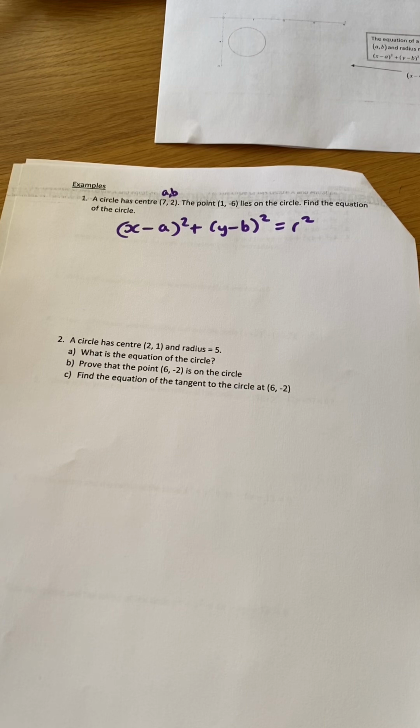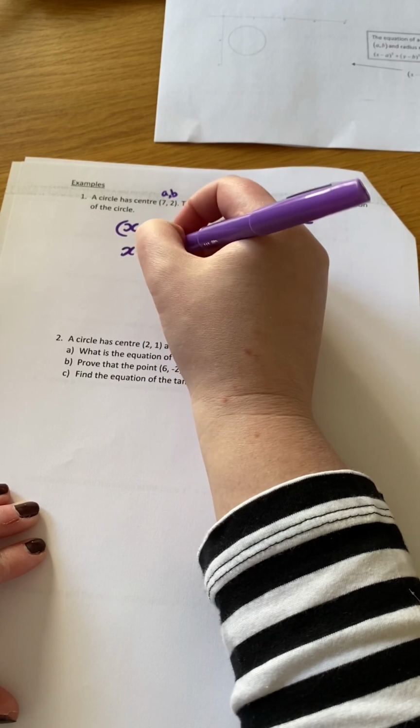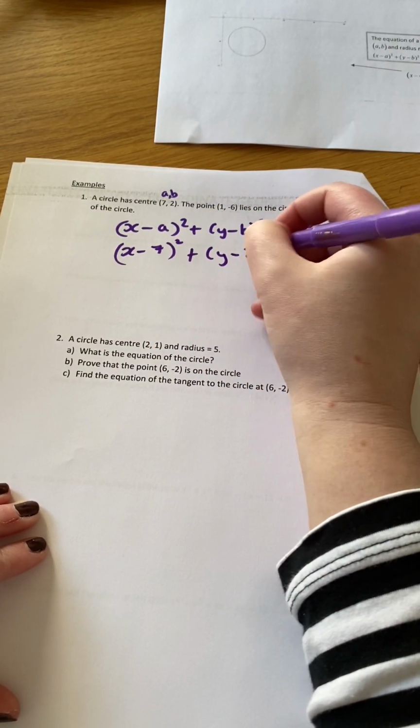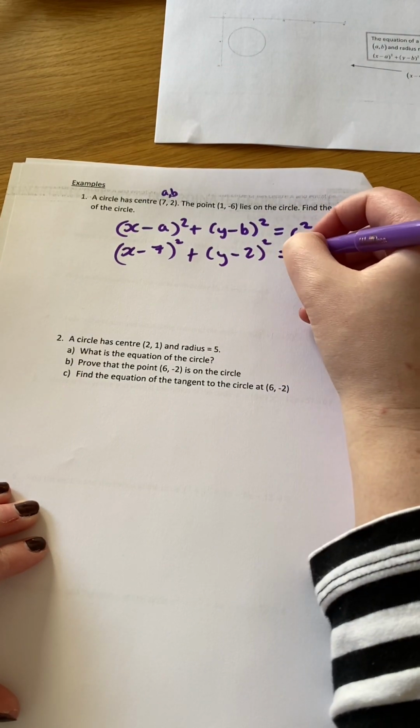So the first thing it's asking us to do really is figure out what the radius is going to be equal to. That's going to help us, isn't it? So we need to find the equation of the circle first of all, okay? We want to think about the circle as a centre, so let's substitute those values in. So we'll have x minus 7, because that's the a value, plus y minus 2, which is the b value, and it's equal to r squared, okay?